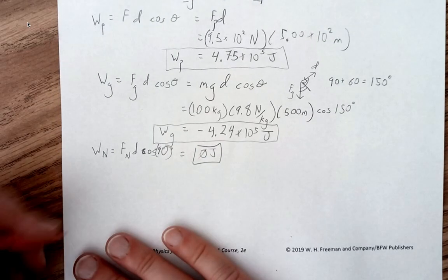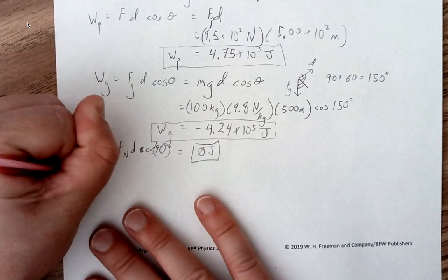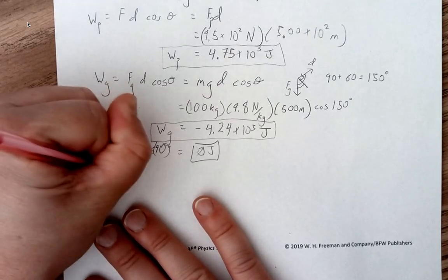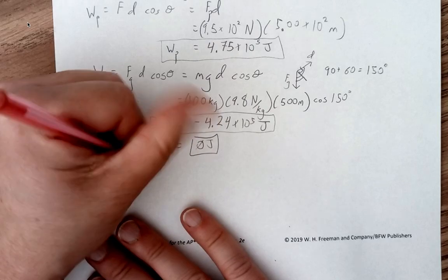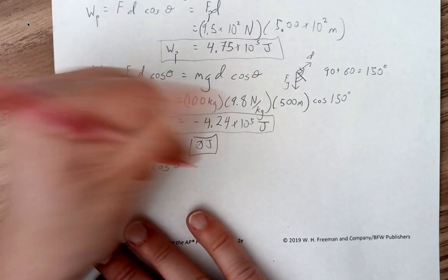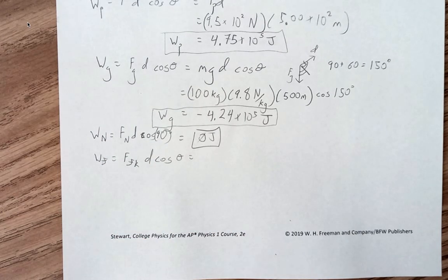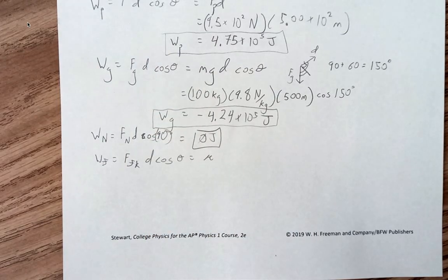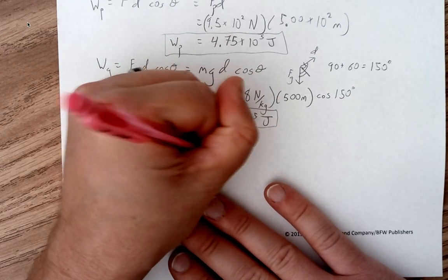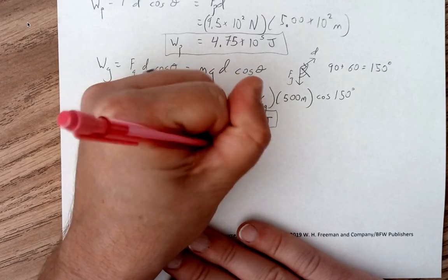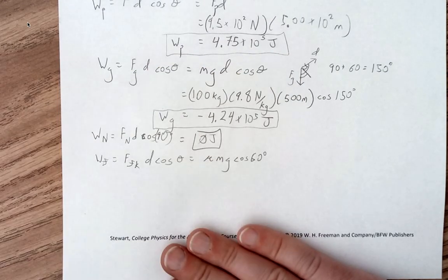And then lastly, for the work done by the kinetic friction, this is going to be the force due to friction times the distance times the cosine of the angle theta. Force due to friction is mu times the normal force, which is mu mg times the cosine of 60.